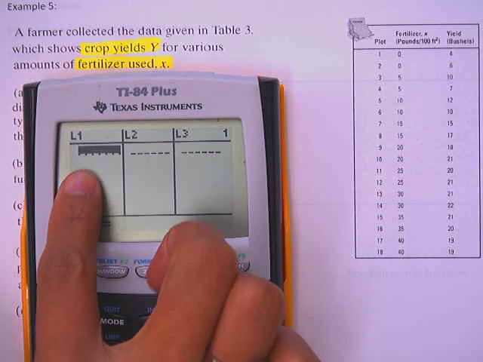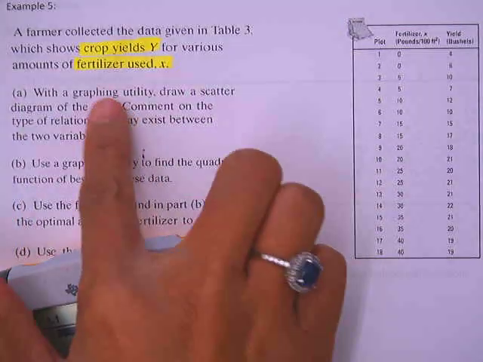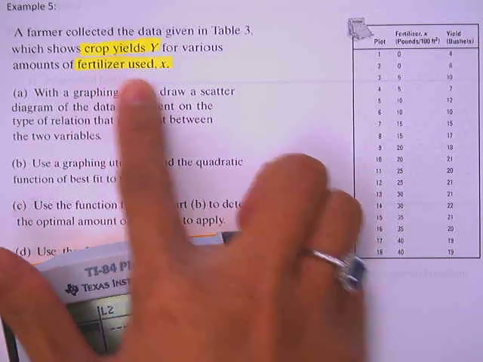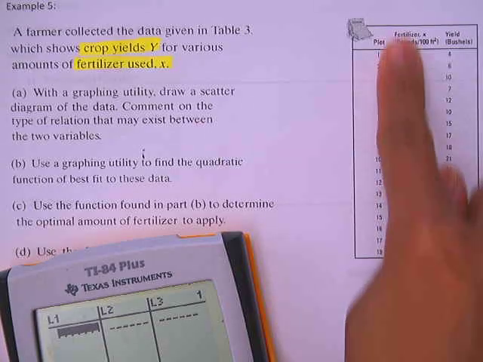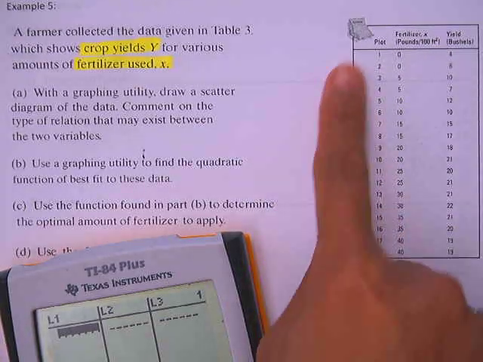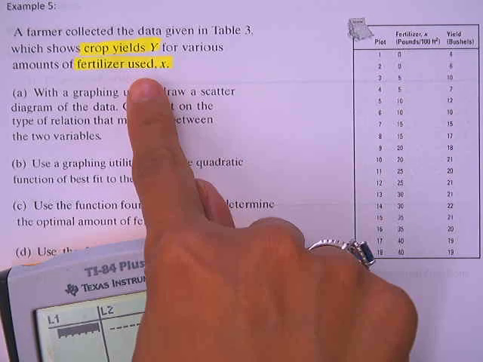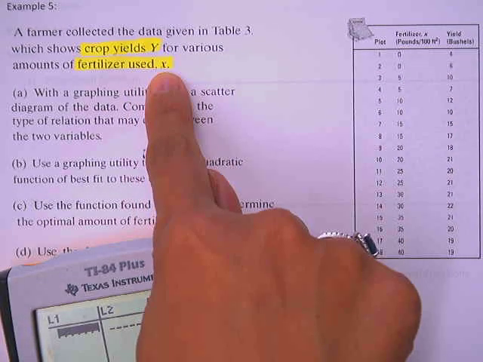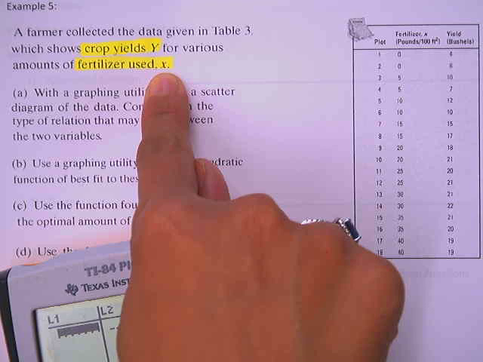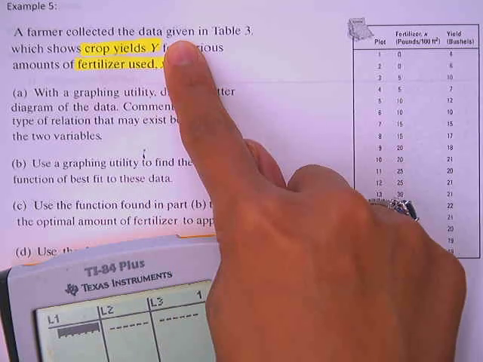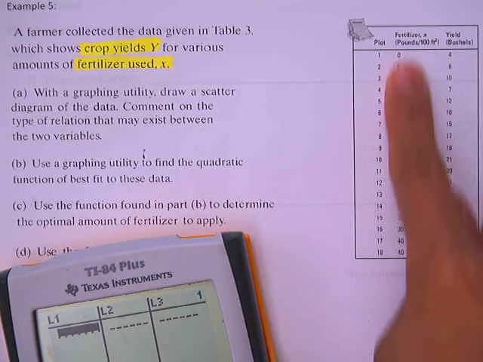Okay, let's go to L1. L1 is always going to be your independent. And based on this, independent is the fertilizer used. So fertilizer X. Here we go.